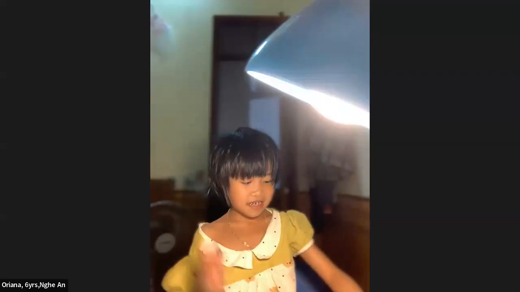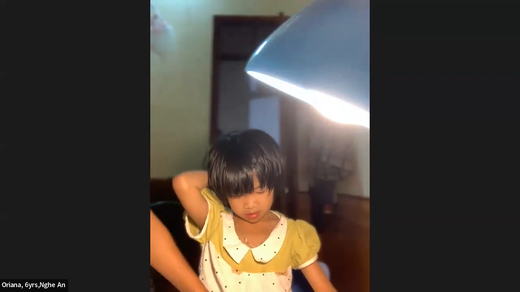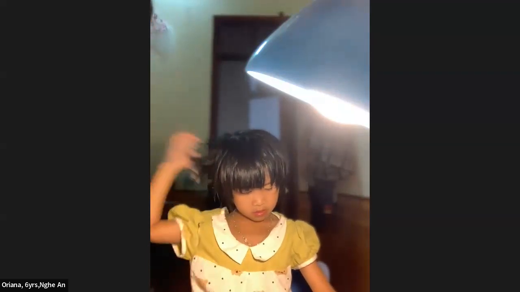All right. I'm going to do my cylinder now. Where's the darkest part of this cylinder? Okay, the darkest part of my cylinder is right above this part of the cube.